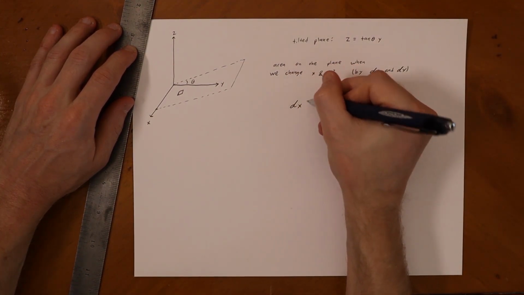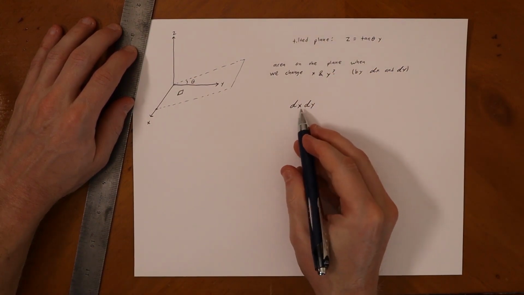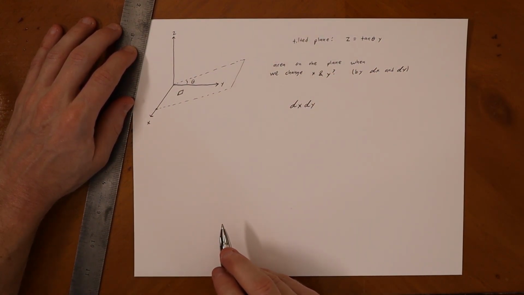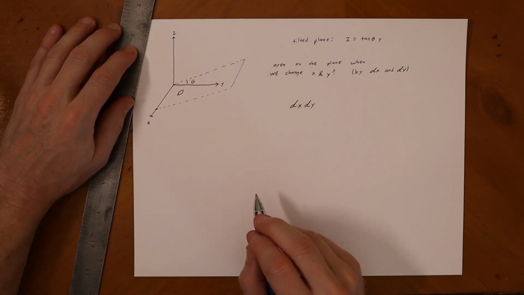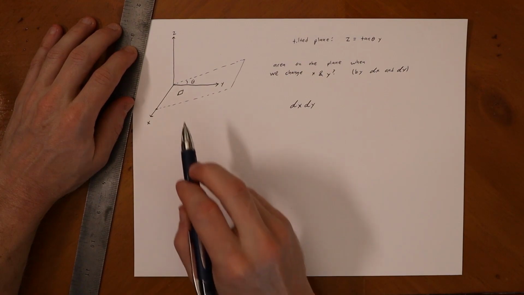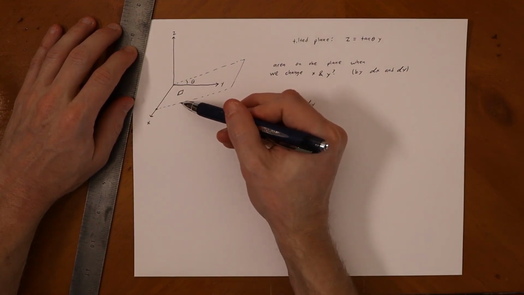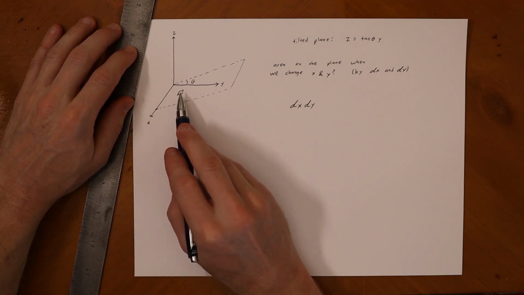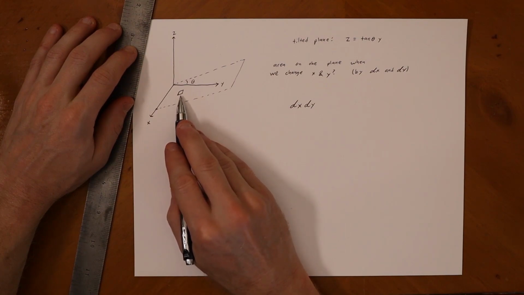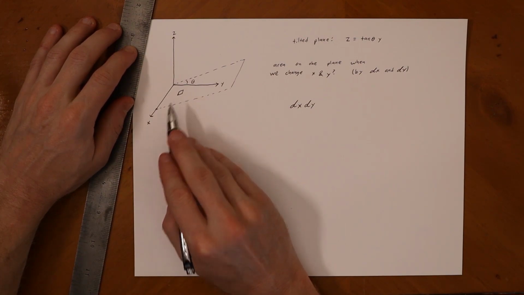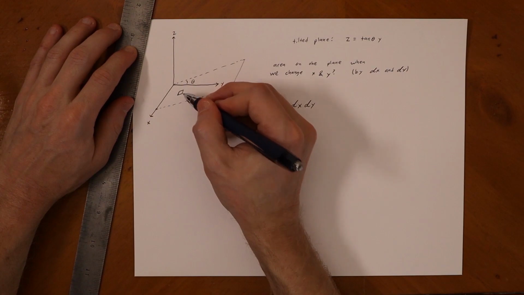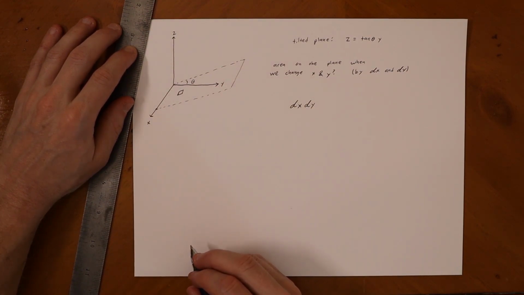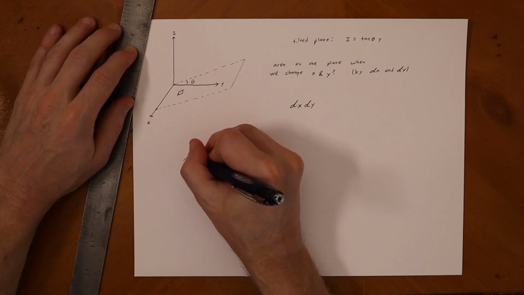So if we're going to use x and y as our coordinates in this way, our area element needs to feature dx and dy. But it's no longer just equal to dx times dy because this plane is slanted. Dx times dy would be the area of a little square sitting down here at z equals 0. But the area of the rectangle that corresponds to changing x and y a little bit is not the same. So to see what's going on, let's imagine zooming in here, and let's look at it edge on.